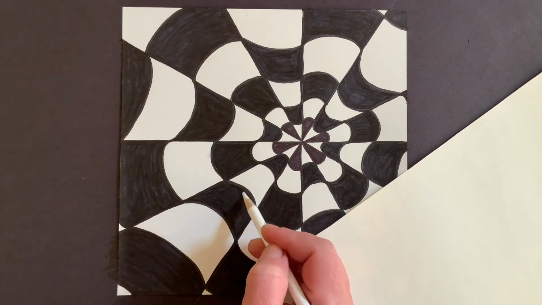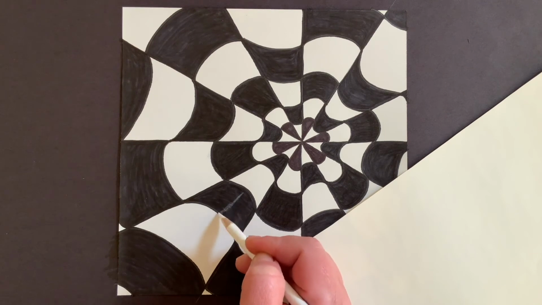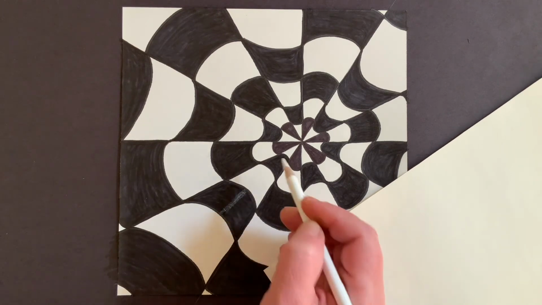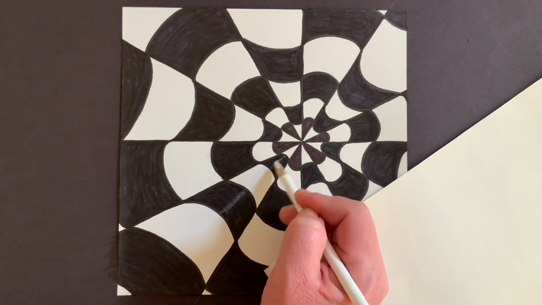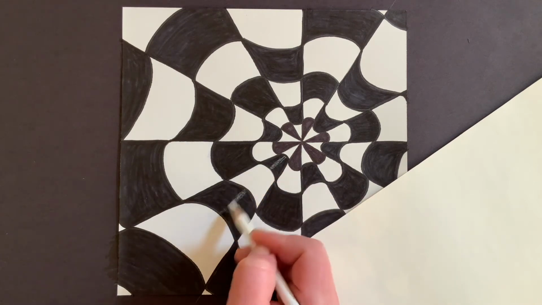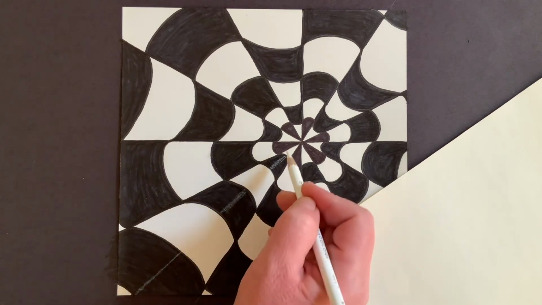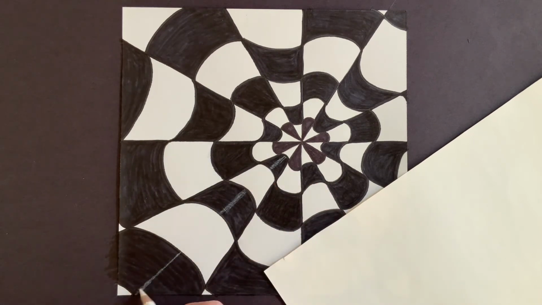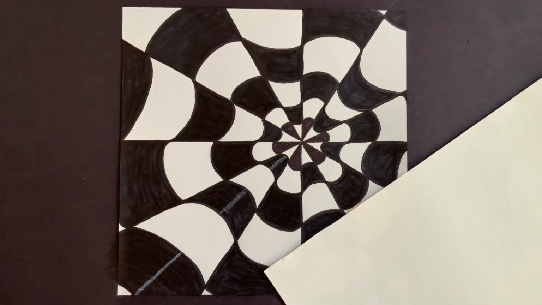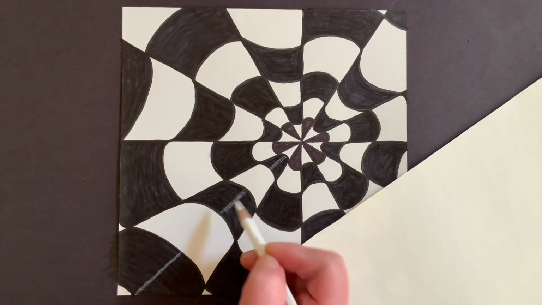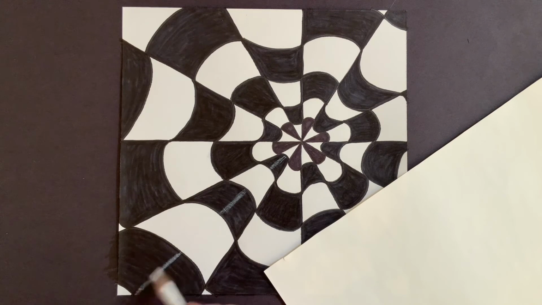So you're going to start by shading in the middle, all the way down. You're going to press the hardest here, but I'm not really pressing hard. I guess I'm pressing medium. And then as you move out, you're going to get lighter and lighter.